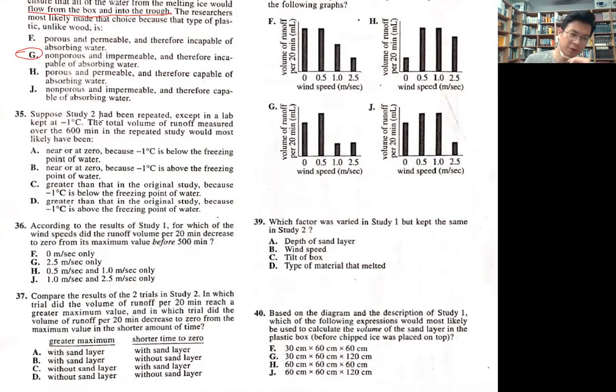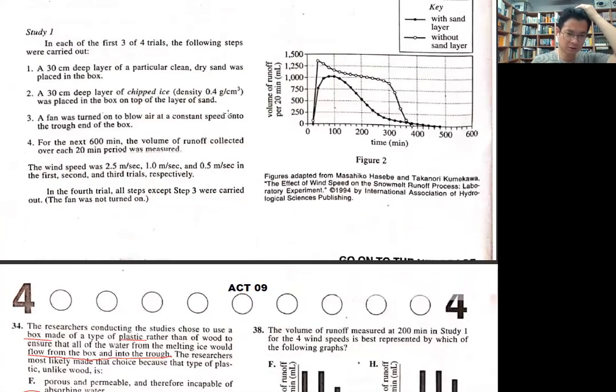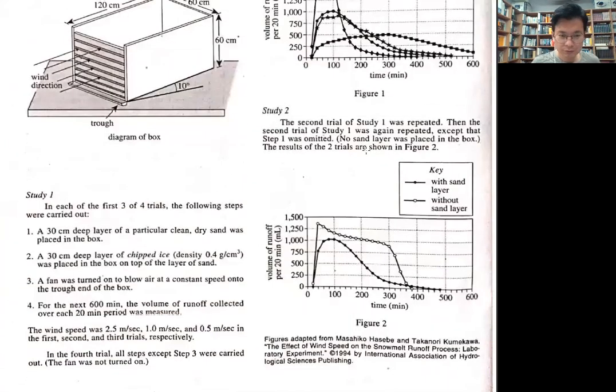Both studies should be repeated, except in a lab kept at -1 degree Celsius. Runoff measured over 600 minutes in the repeated study would most likely have been... So kept at 32.